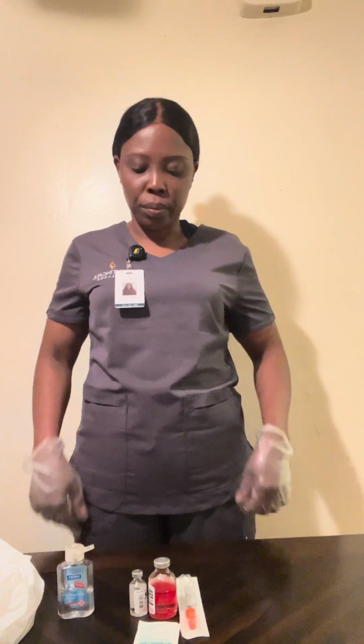I will have the nurse come to verify those numbers for me. Now I'm going to start rolling the vial between my hands to suspend anything and warm it to room temperature before I administer.